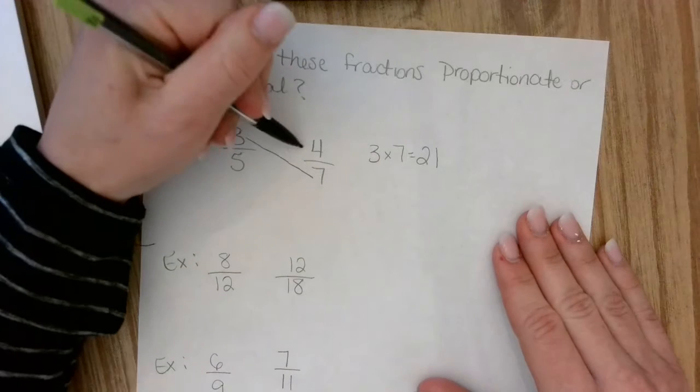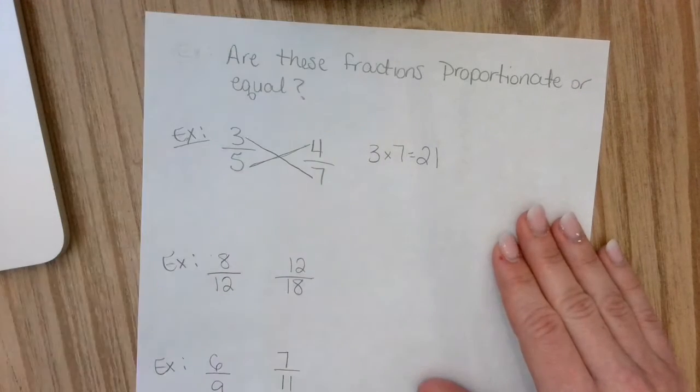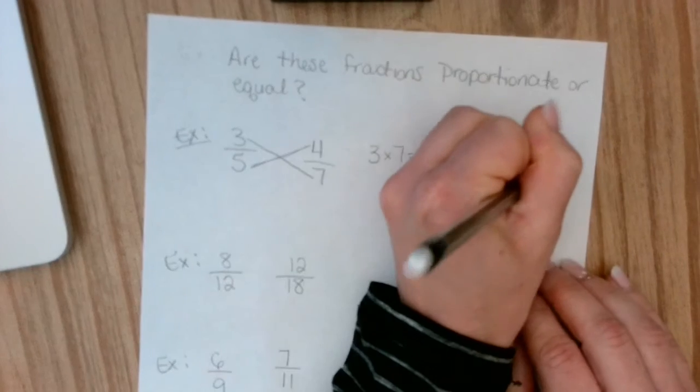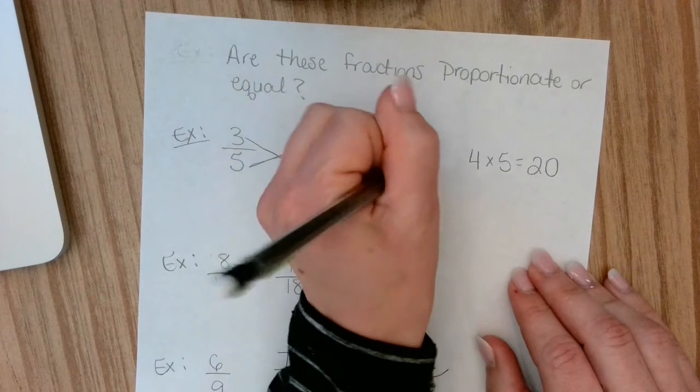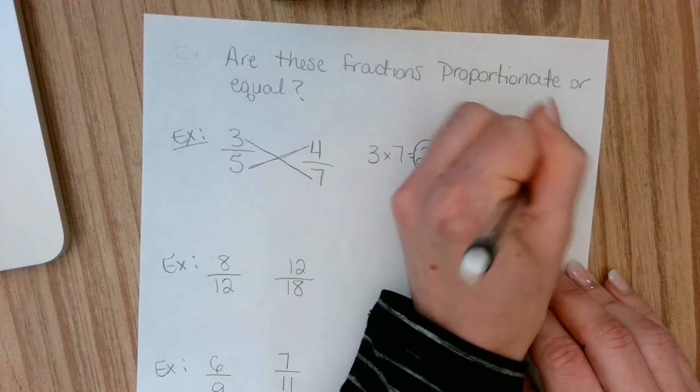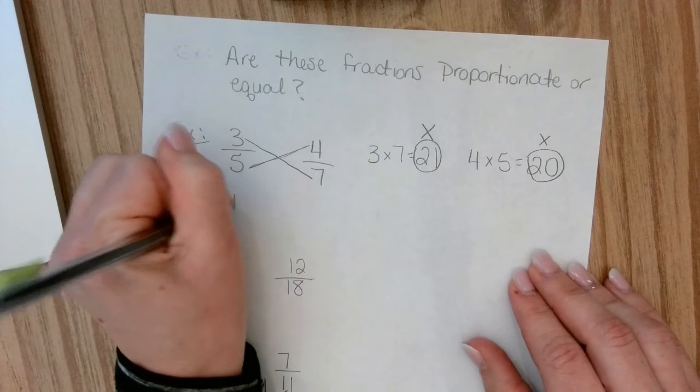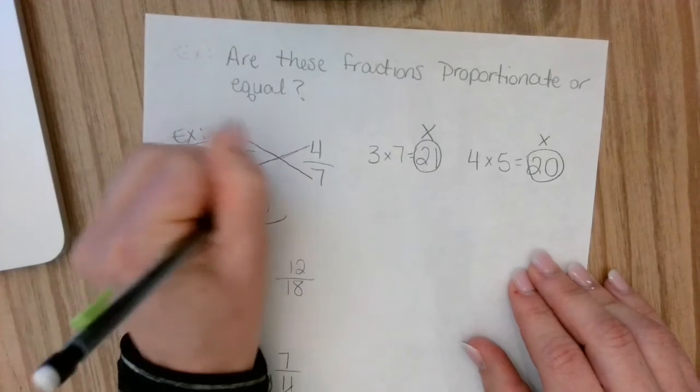And then I'm going to take the 4 and the 5 and multiply those. So 4 times 5 equals 20. So they are not proportionate. So the answer for that one is no.